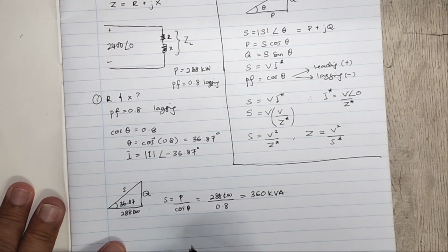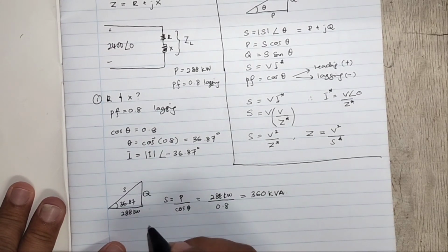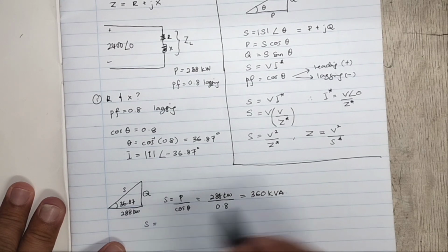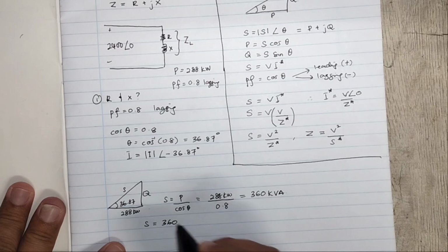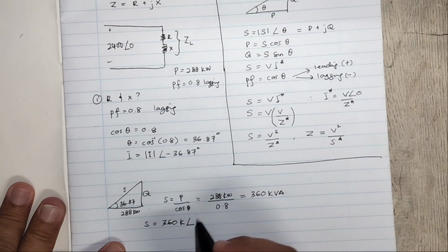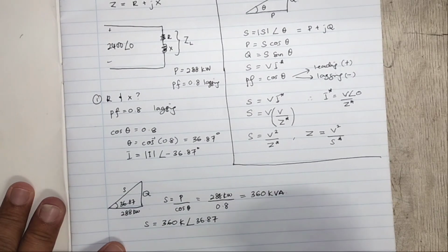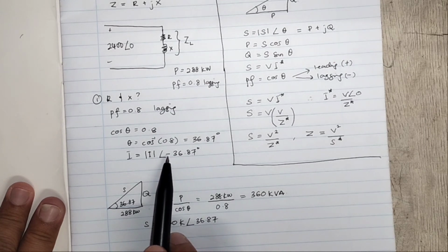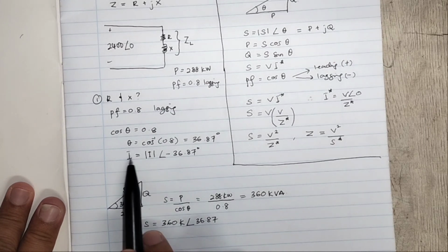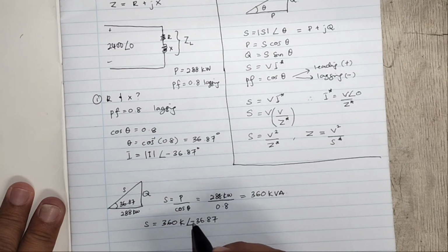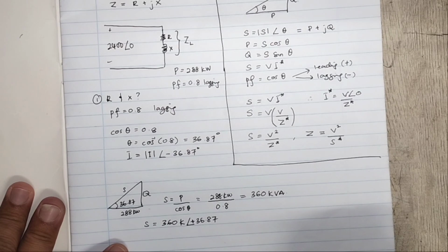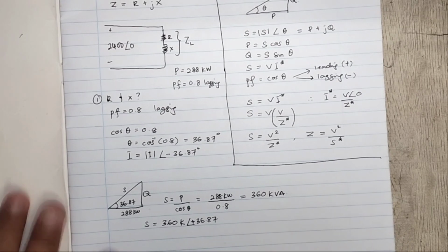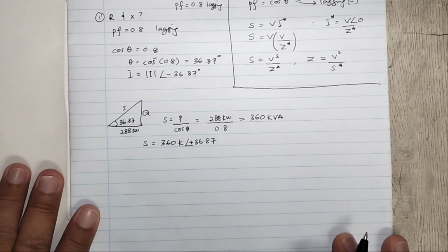Okay then. So dapatlah S. Bacaan S sebenarnya adalah magnitude dia 360 k, VA tu kita letak belakang. Sudut dulu. Sudut tadi ambil ini 36.87. Positif ke negatif? Tadi saya beritahu kalau lagging, negatif bagi I, positif bagi S. Right, get it? Okay, right. So next.